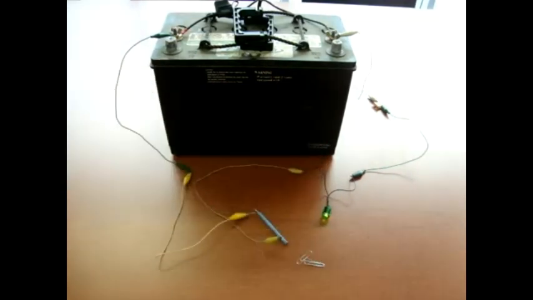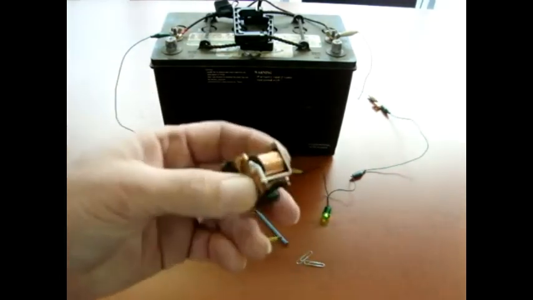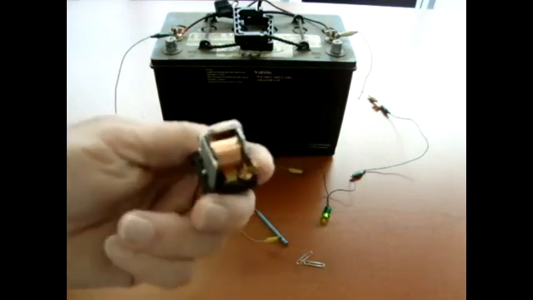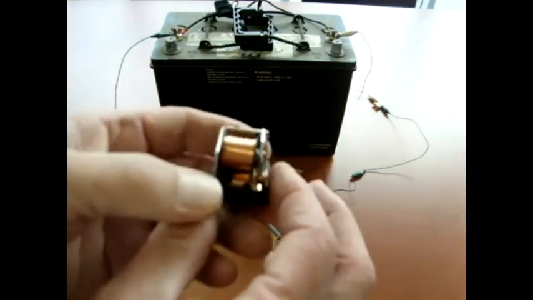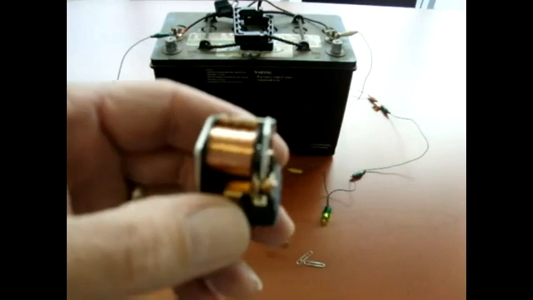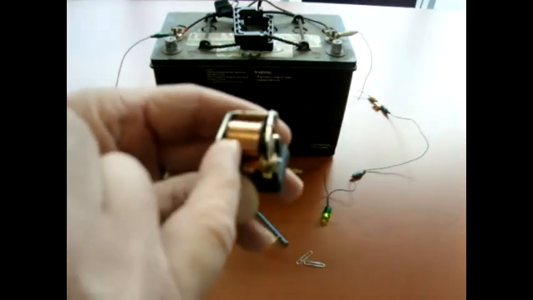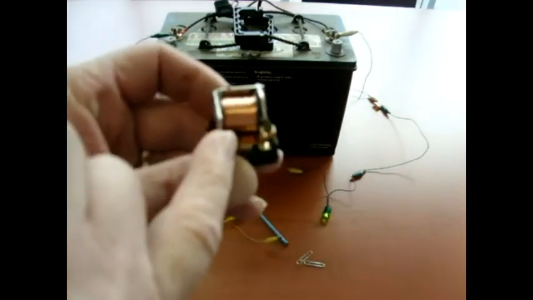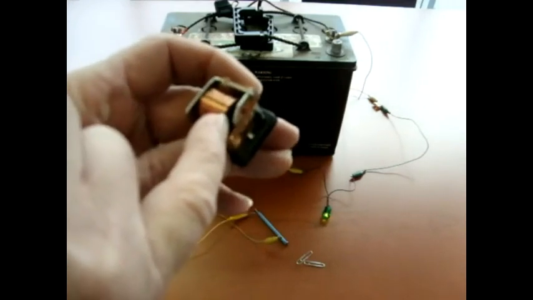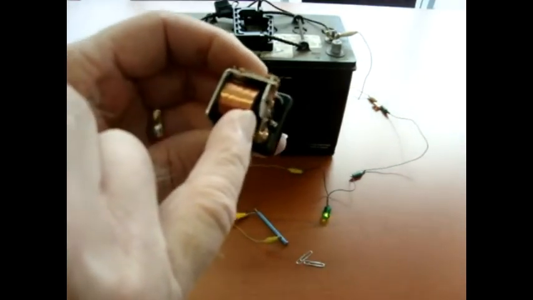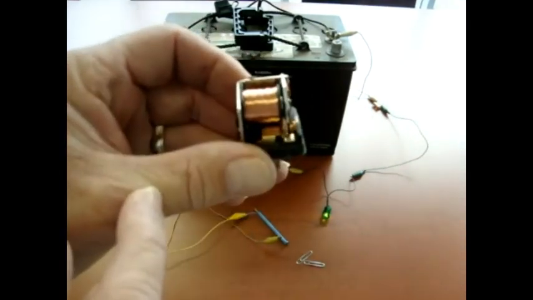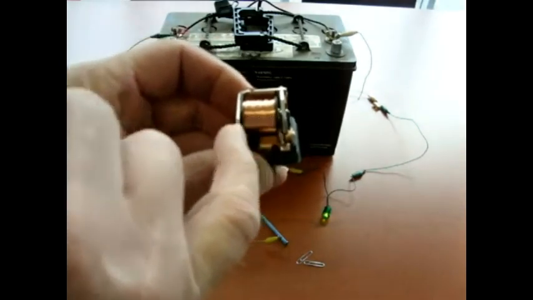Let me show you another one. This is from inside of a relay. Here is our coil of wire, and there's our core in the center there. You can kind of see it right there.